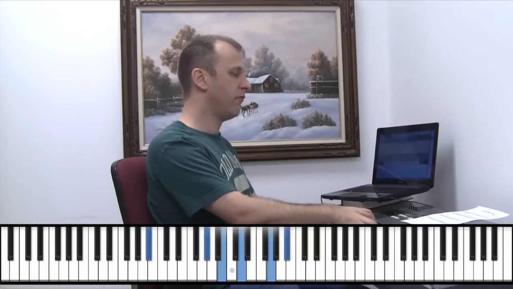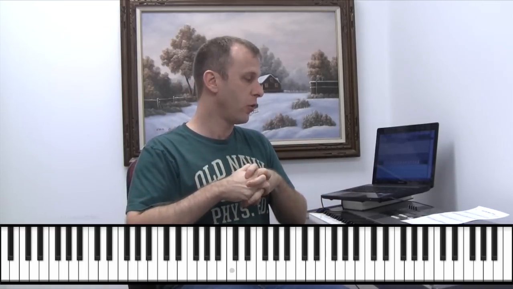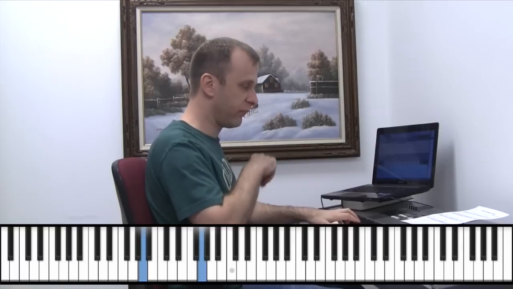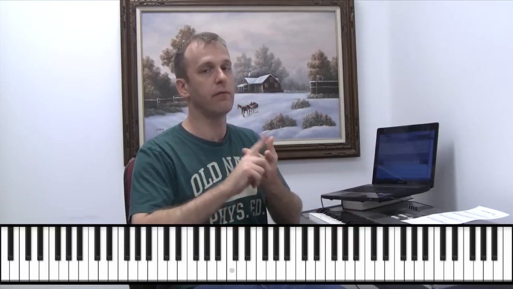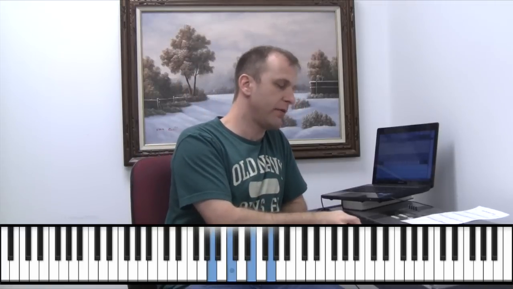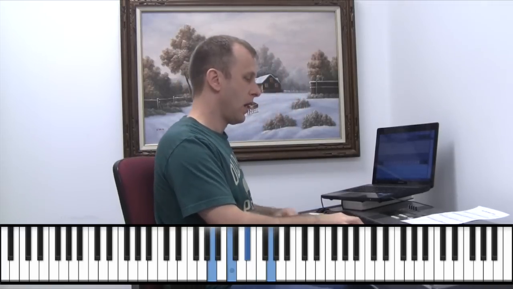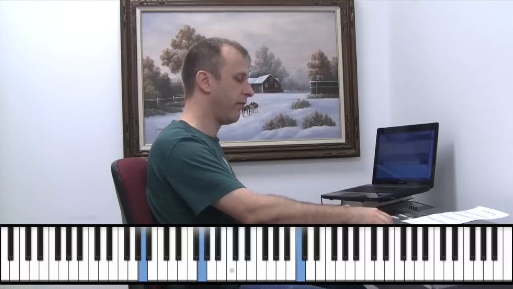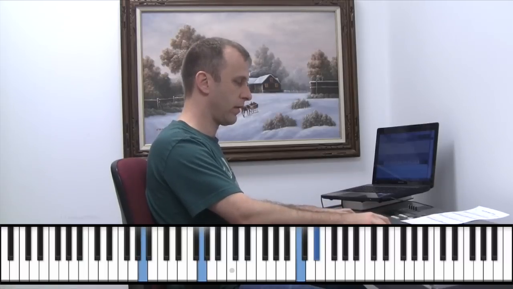Okay. Now everybody knows that when you have a 2 and a 5, it leads where? It leads to 1. Except in this case, we're going to fool you. Instead of going to 1, E flat, I'm going to go to a sharp 4 half diminished chord, which sounds like this. Okay, A minor 7 flat 5 is the same thing as a half diminished chord. So play A minor 7, lower the 5. Okay? A, C, E flat, and G.